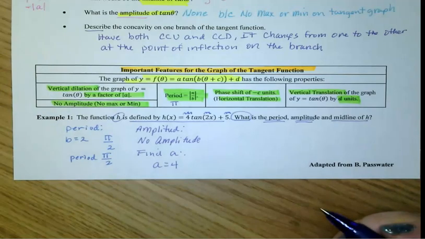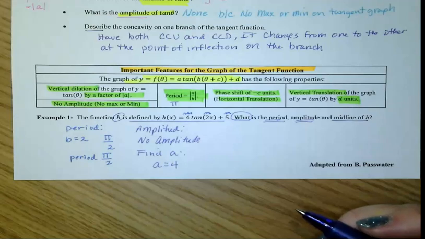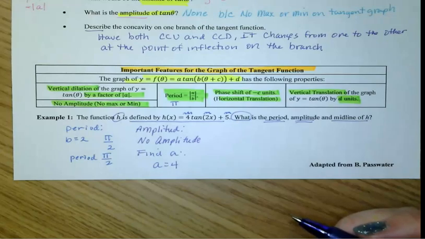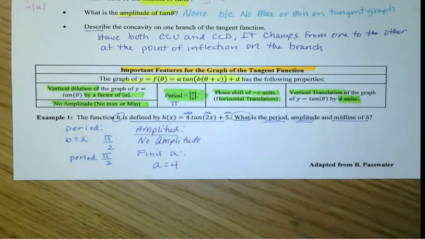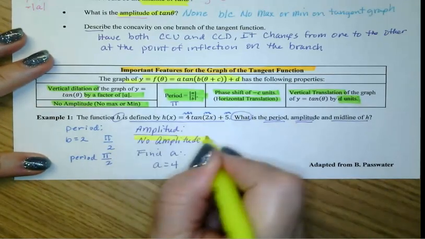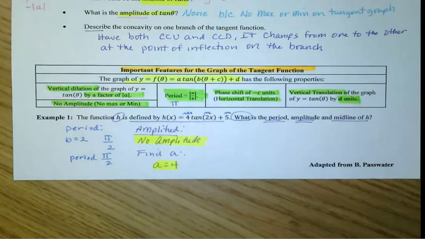But once again, that's not the amplitude, because the amplitude is half the distance between the top and the bottom, so that you can go from the midline to the top. You can count the same distance from the midline to the bottom. And since we don't have those values that make us have a top or bottom to the graph, we have no amplitude. So this is real important, and make sure you're making a mental note of this. There is no amplitude, but there is an A value. Okay, so make sure you can keep those two straight.